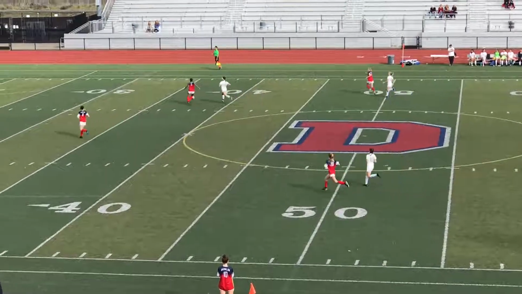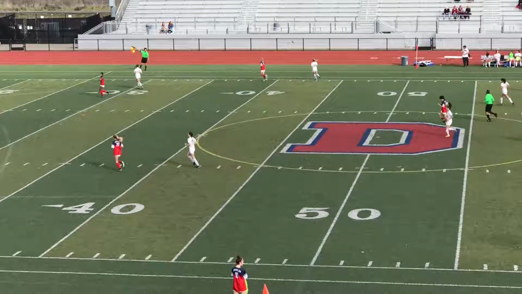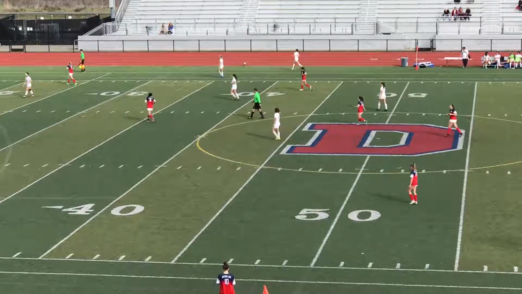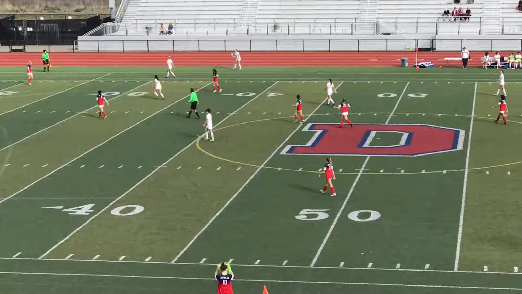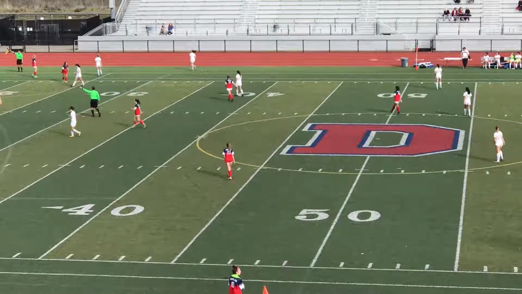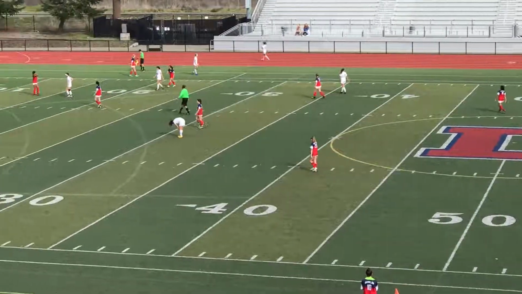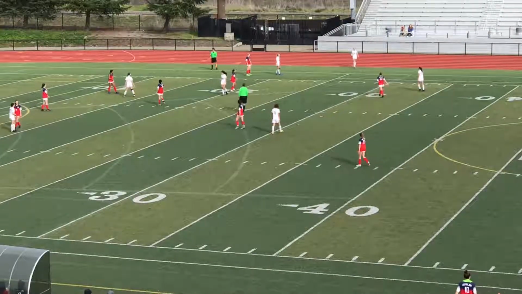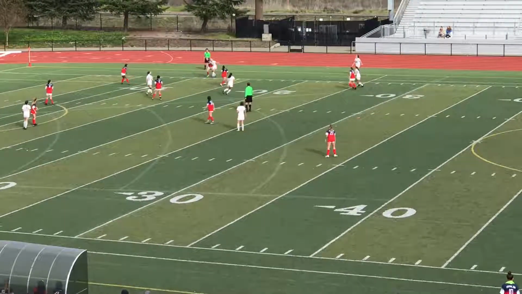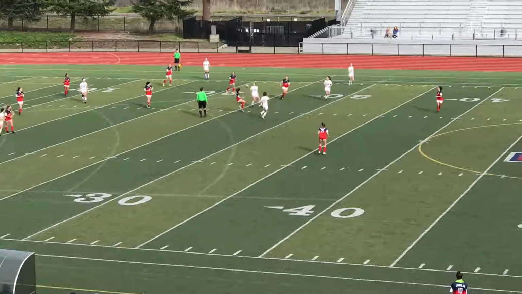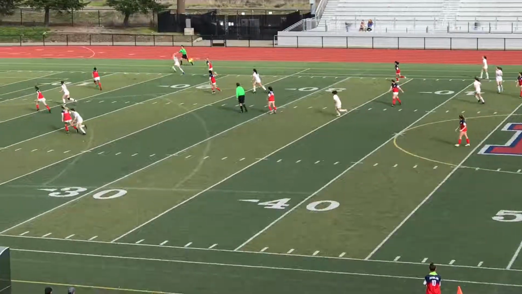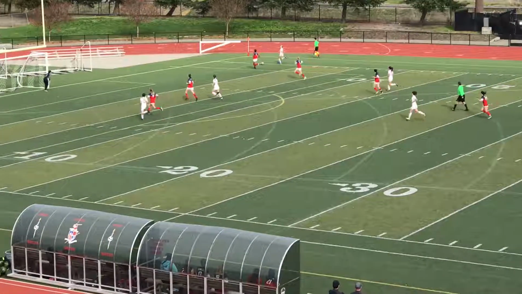Cleared out by Windsor all the way to the back line for Dublin High. Dublin High is going to knock that out. It's going to be a Windsor throw. Another Windsor throw. Dublin High clearing that throw out in the center. Now sending it up. Windsor on the end of that, now sending it down the line. That's Windsor chasing that down.